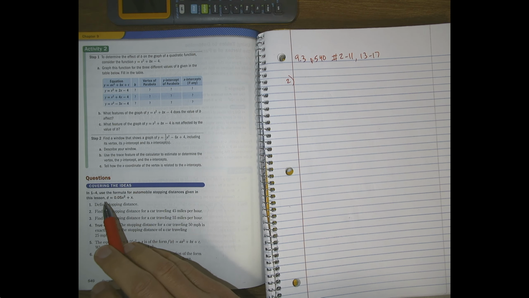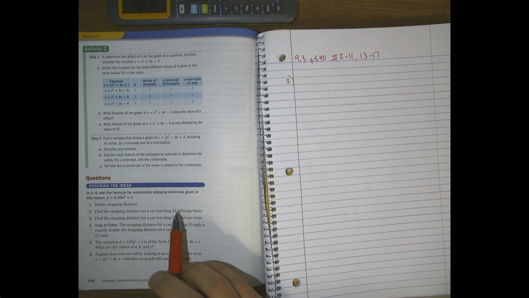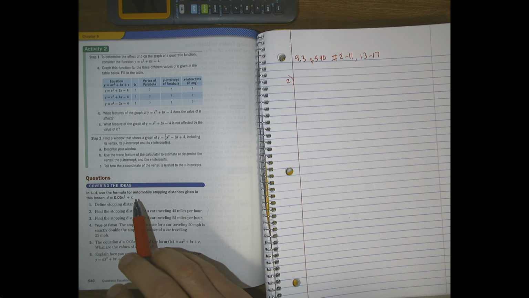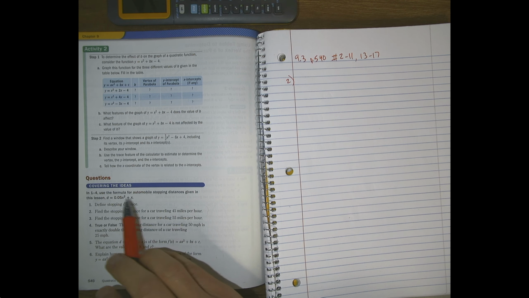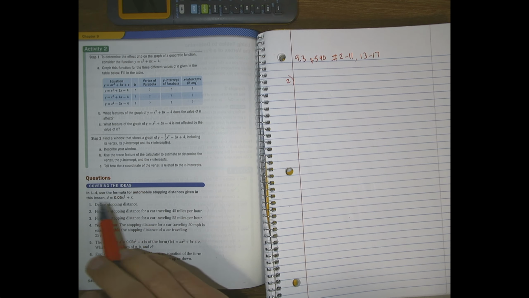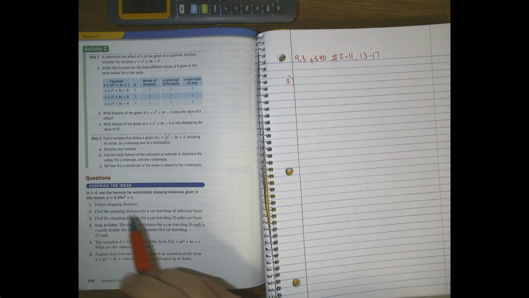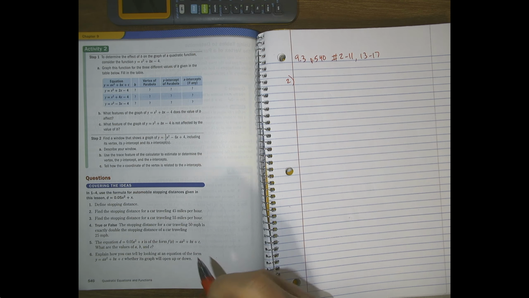And so you can see D is distance. That's going to be the stopping distance. So X is going to represent how fast you're going. You run it through this formula at whatever speed you're traveling, and it's going to tell you how much distance the car will travel while it is stopping, or how long it takes to come to a complete stop.